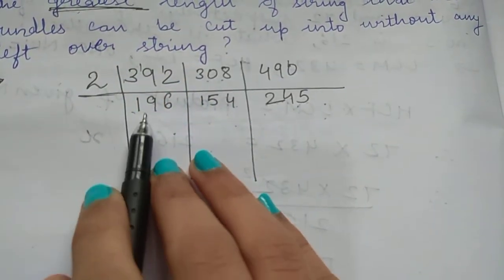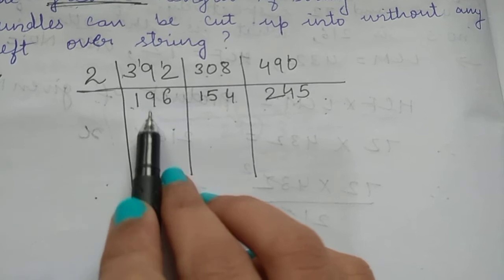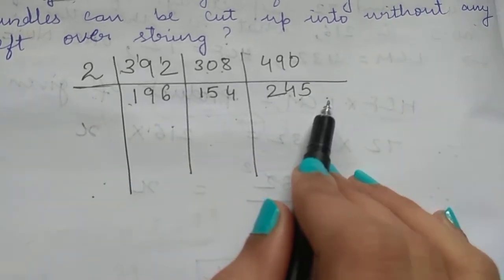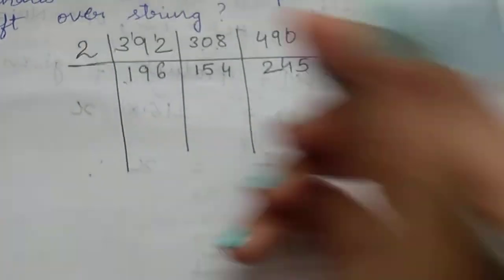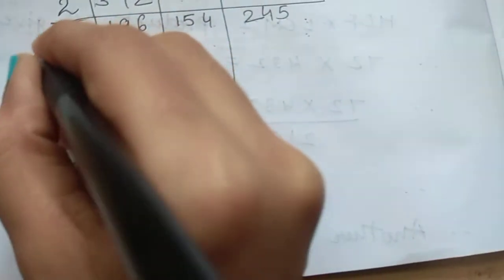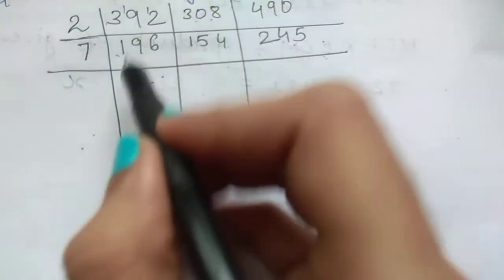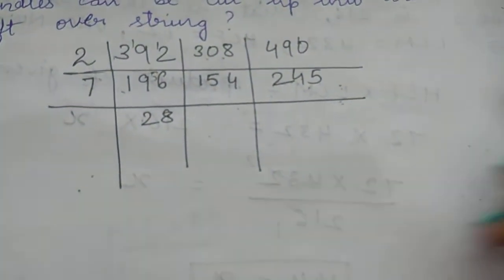So let us check with 7. We don't have specific rule for 7, but yes, these 3 numbers are divisible by 7. You can divide it separately and check. So 7 2s are 14. We have 19 here, 5 carry. 7 8s are 56.